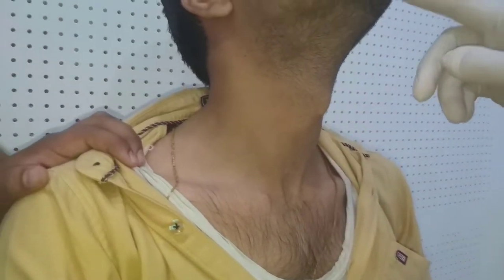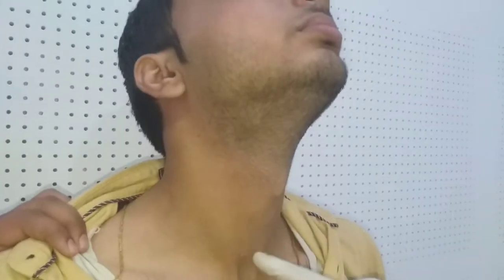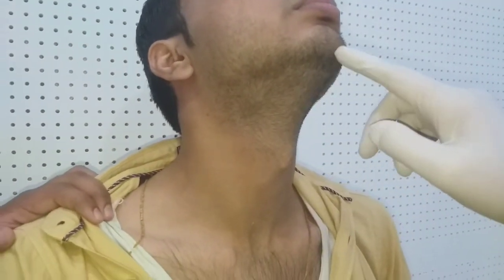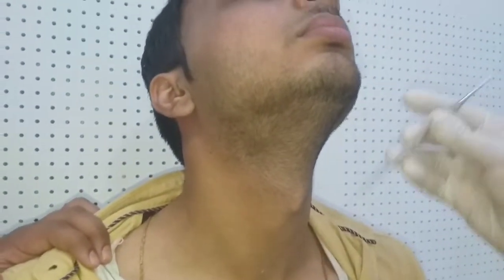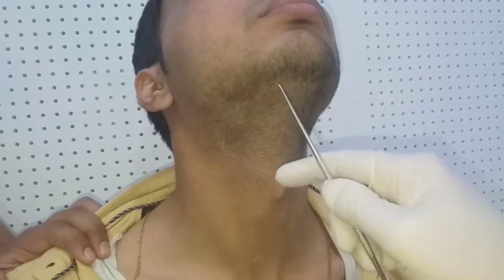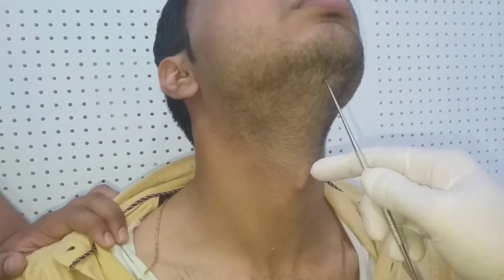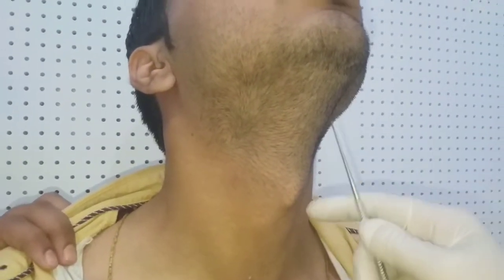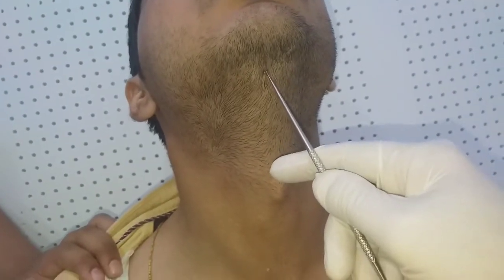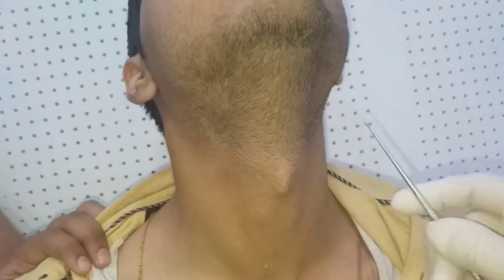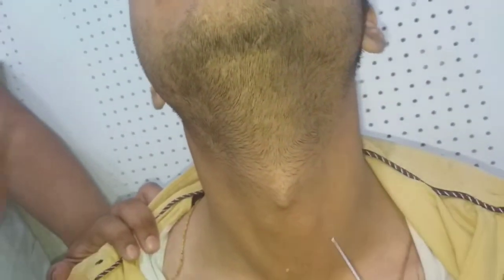So this is the central line, the midline of the neck. In the midline of the neck, the most important structure is the chin, and this is the lower border of the mandible, and this is the chin. And here will come the submental space, and here the submandibular triangle. Then you can see the sternocleidomastoid muscle on the lateral side.